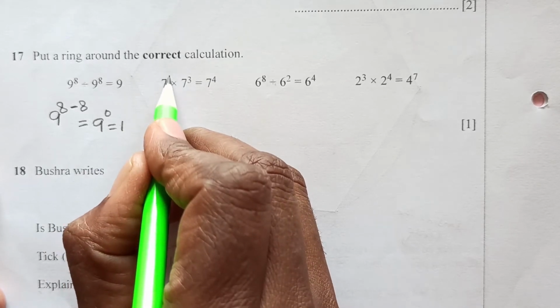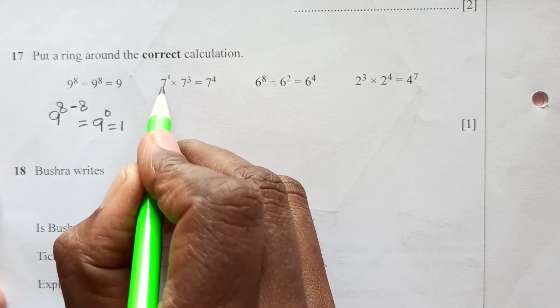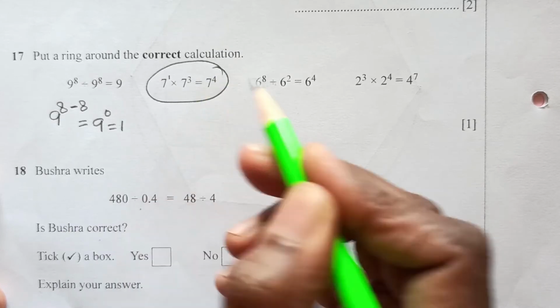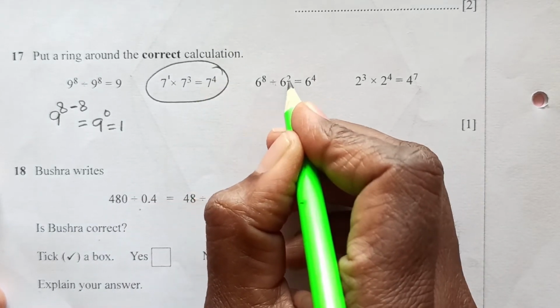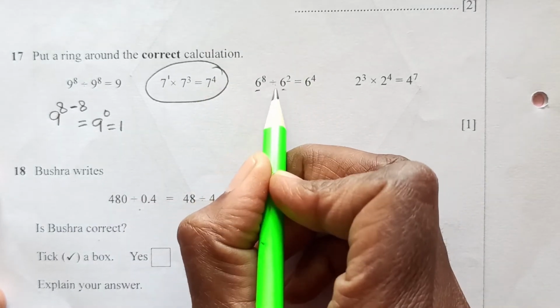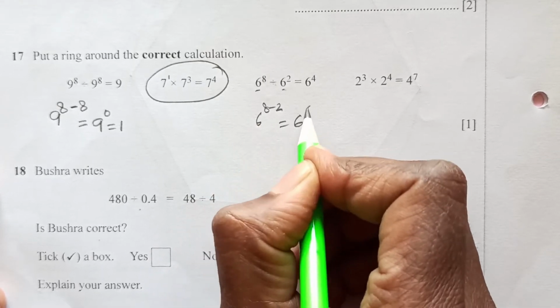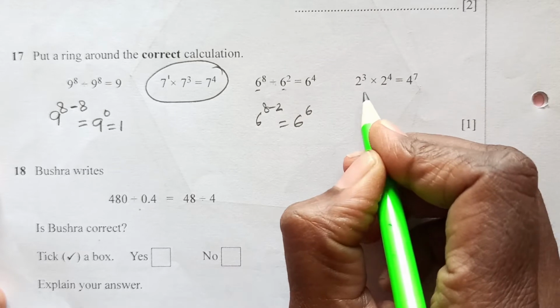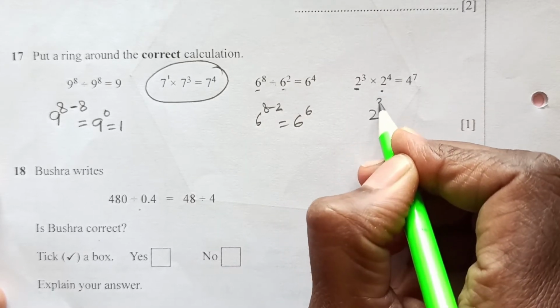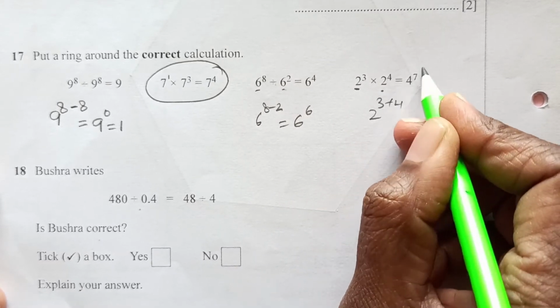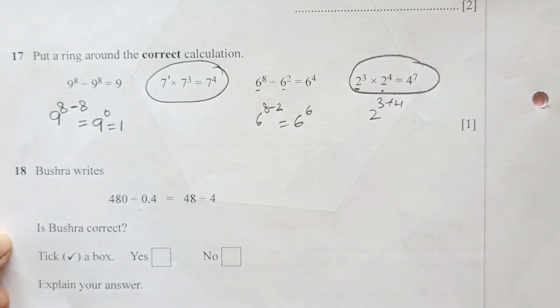So here we have 7 power 1 and 3. 1 plus 3 is 4. So this is correct. Then 6 power 8 minus 2. The base is the same, so it should be 6 power 8 minus 2. 6 power 8 minus 2 is 6 power 6. This is not correct. Here the base is the same. 2 power 3 plus 4 is 7. That is also correct. So we have these two calculations which are correct.